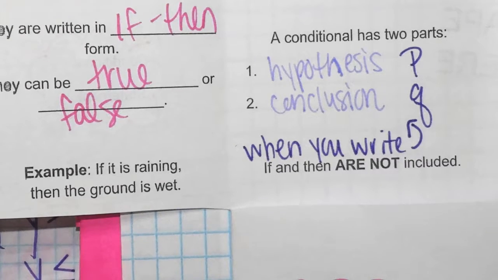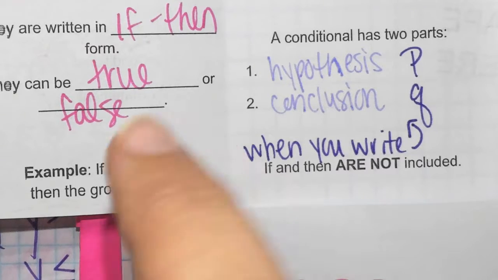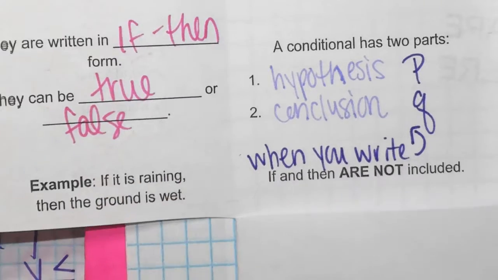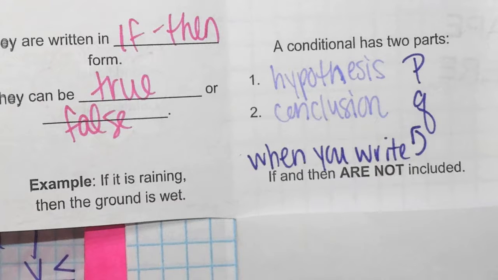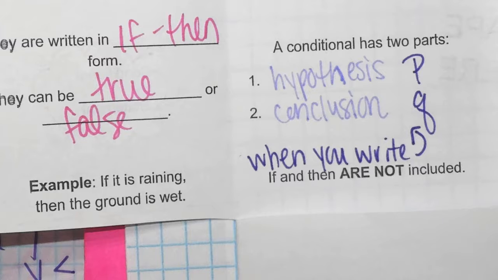If it is raining, then the ground is wet. What is the hypothesis? It is raining. The hypothesis is the beginning. So what's the conclusion? The ground is wet. Fantastic. That's all you have to do. You look at the if-then statement, you tell me the parts. Are we ready?